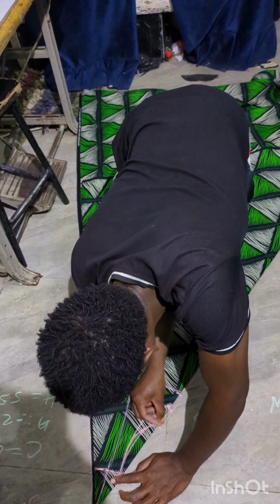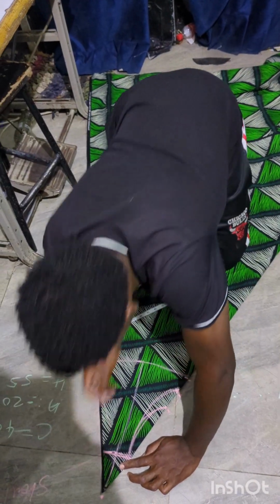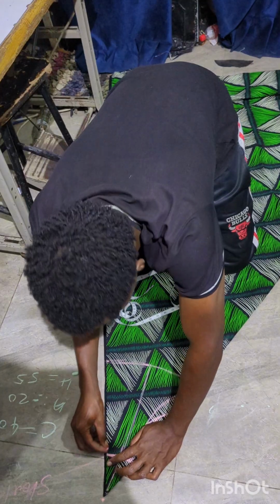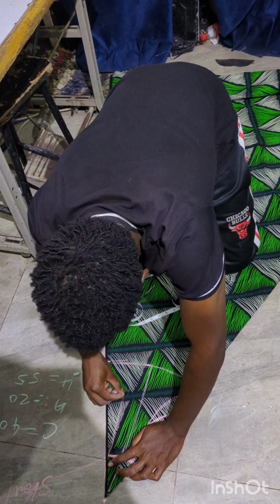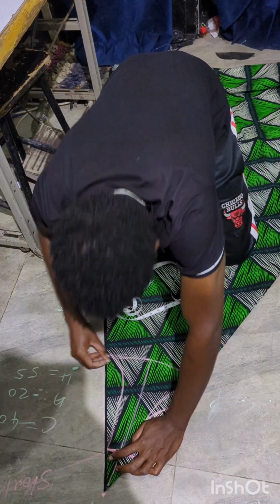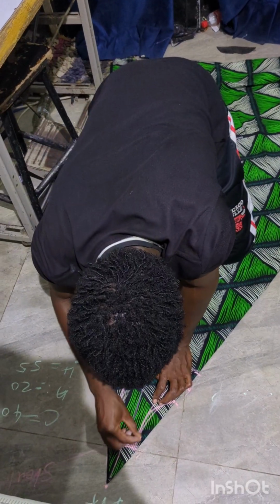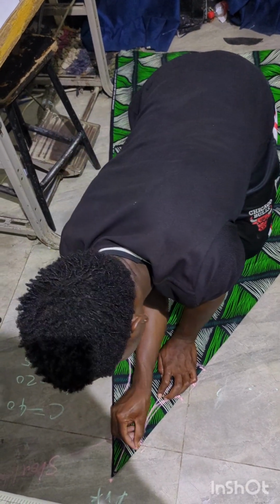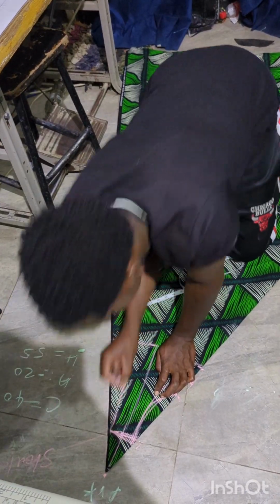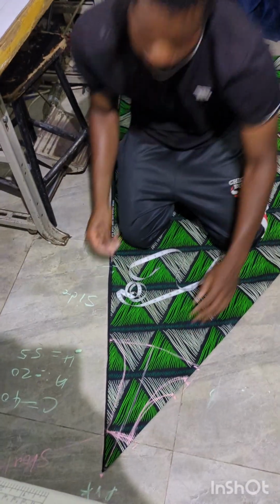Then the back neck should be like this. Then these are shoulders, and the destination of the armhole is here. Use your armhole rulers, go like that, and make it a bit slanted, going up on the neck like this.